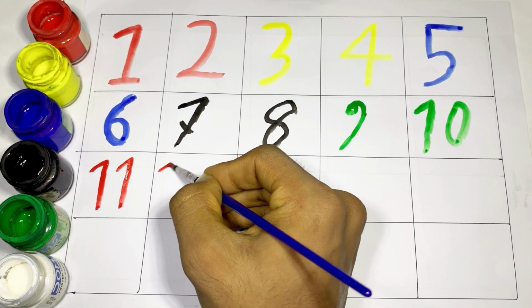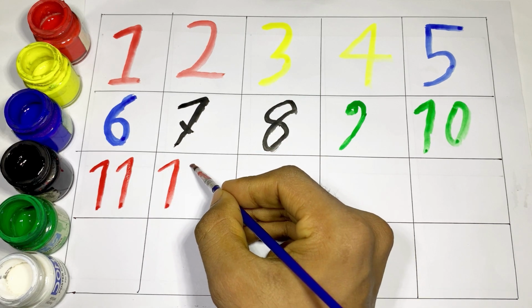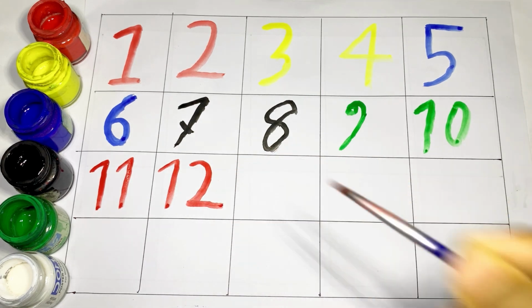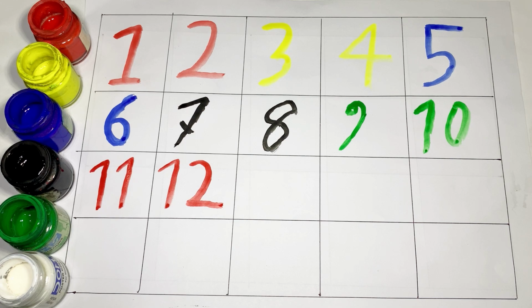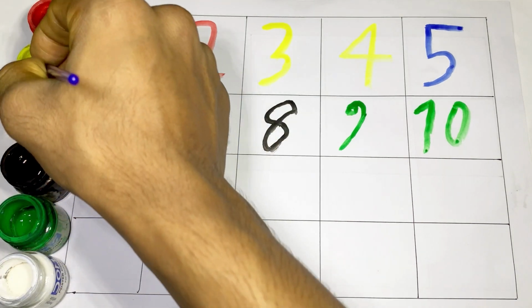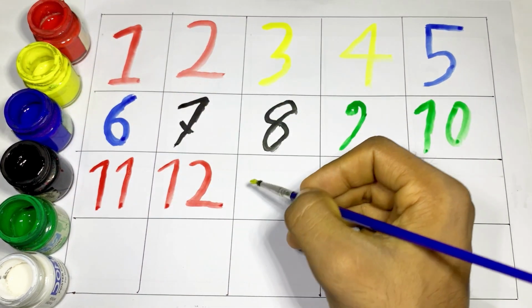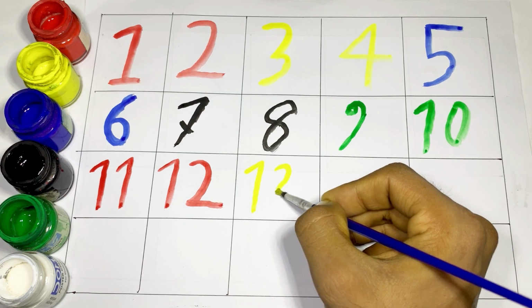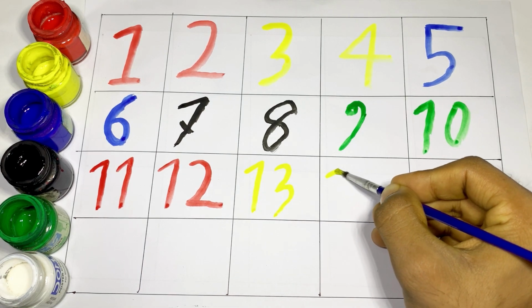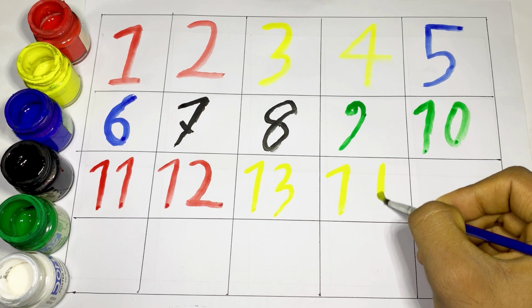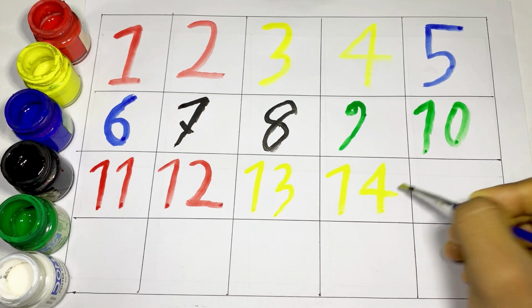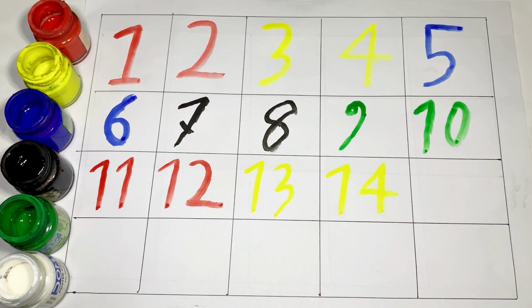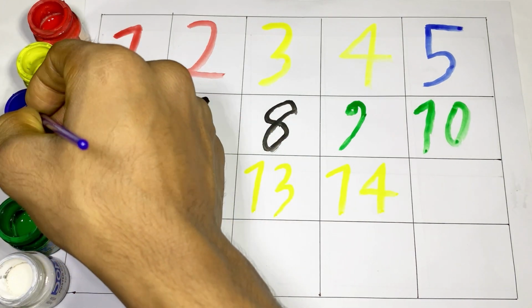12, the number 12. It's 13, the number 13, and use yellow color. 14, the number 14. It's 15, the number 15, and use blue color.